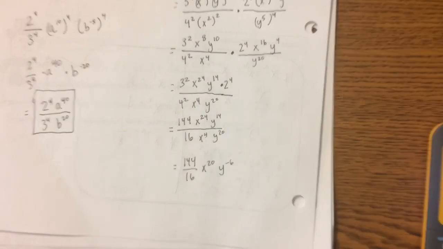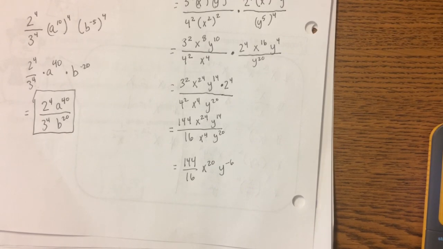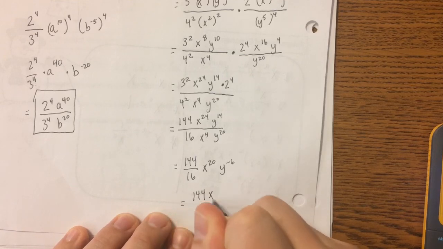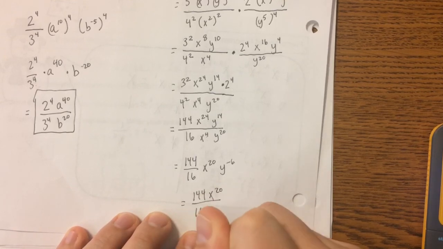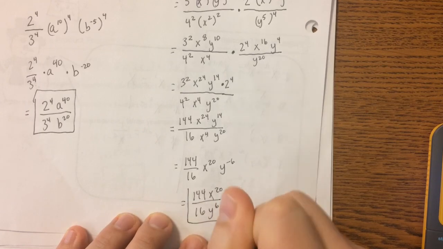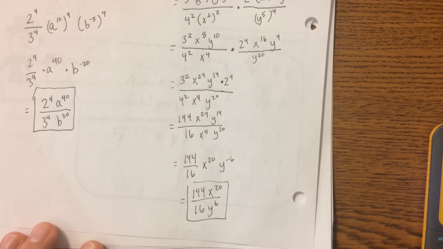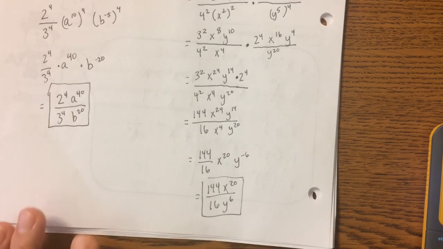Unfortunately, we've got a negative exponent, so we've got to deal with that. So just stick it on the denominator, right? So 144, x to the 20th over 16, y to the 6th. And that is finally our final answer. So that's a pretty beastly problem, yeah?